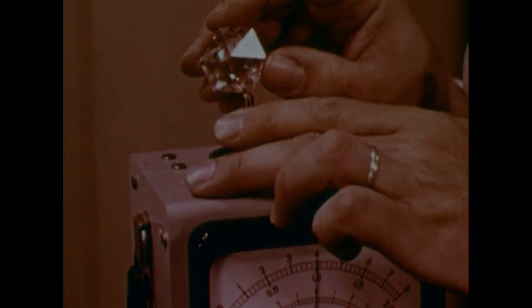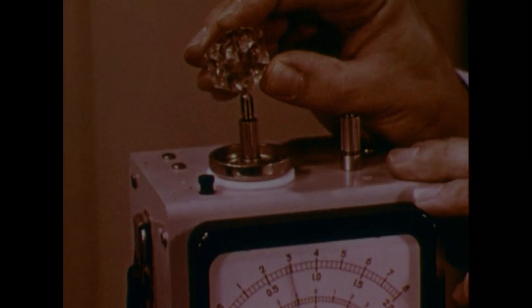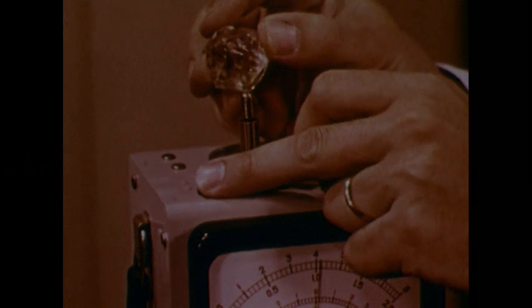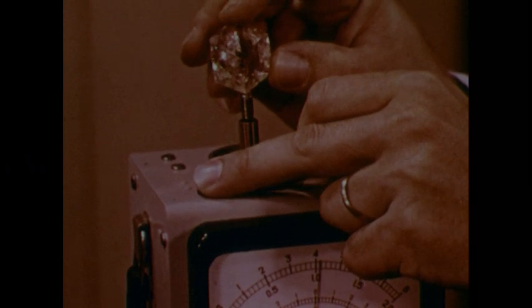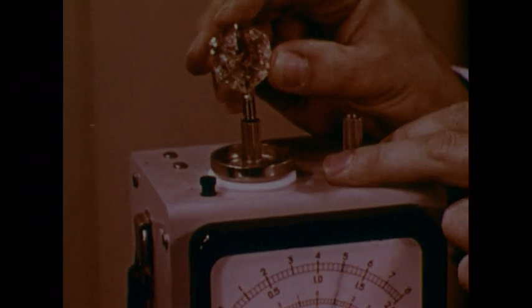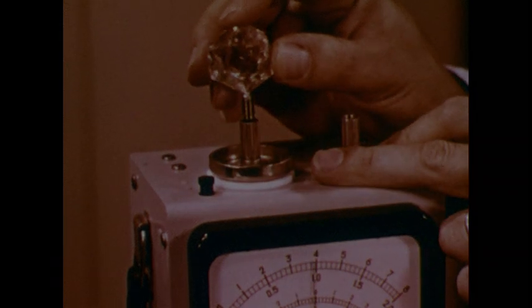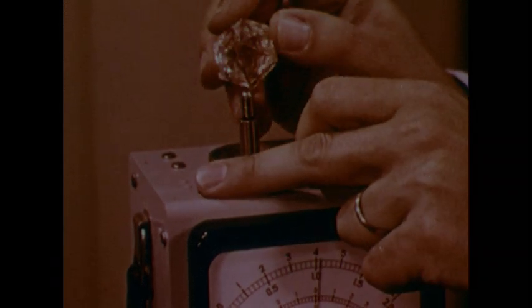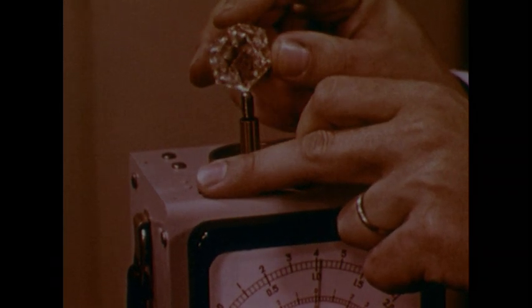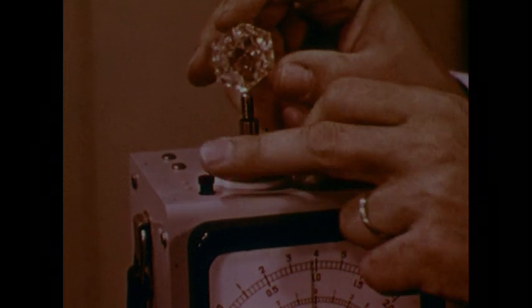The electrometer is discharged. The first edge is negative. Rotating around the axis in question to the next edge, positive. Another 60 degrees around, negative. 60 degrees around again, positive.